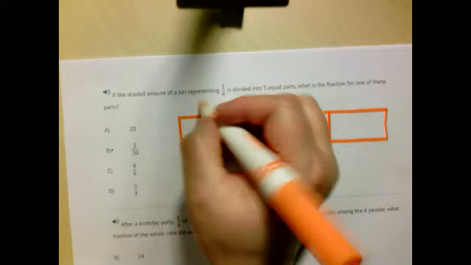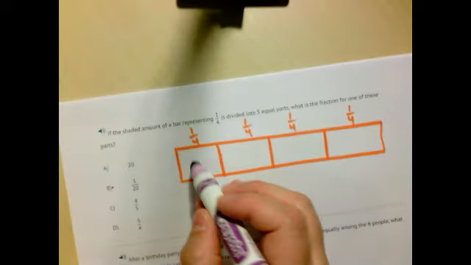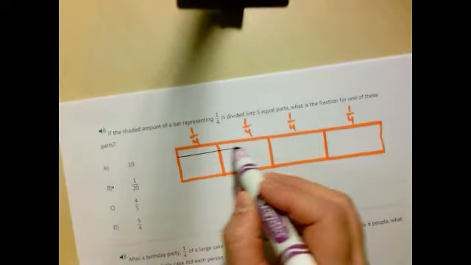So here's our next question. If the shaded amount of a bar representing 1/4 is divided into 5 equal parts, what is the fraction for one of these parts? Well, I can draw this out here. So I know I need fourths. So I have 1/4 here, 1/4 here, 1/4, and 1/4. And then it says each of those is divided into 5 pieces. So let me divide these.